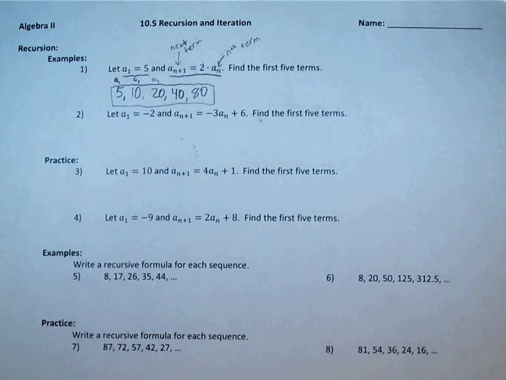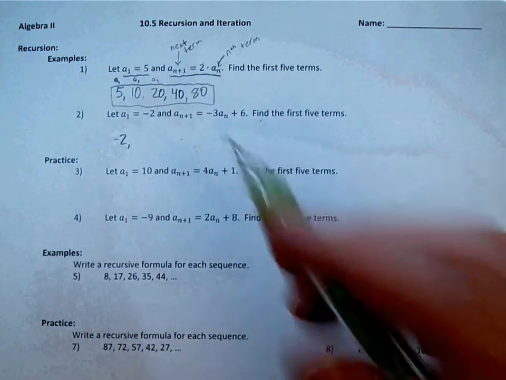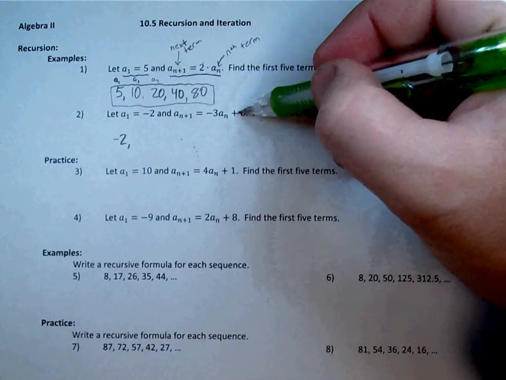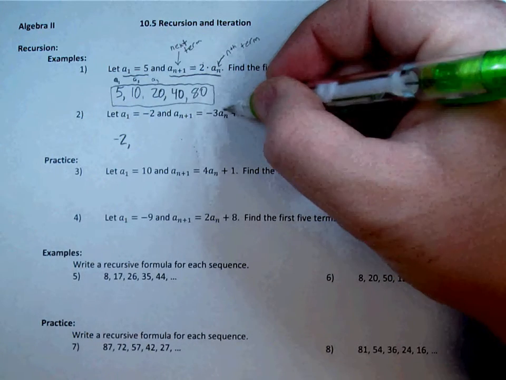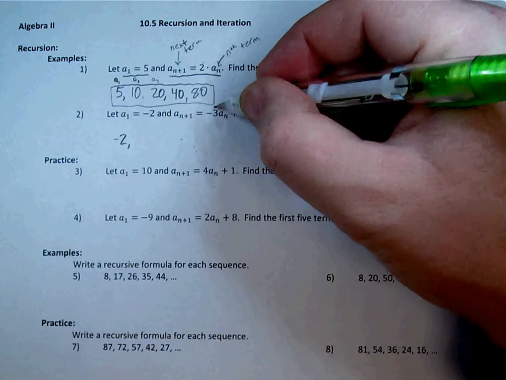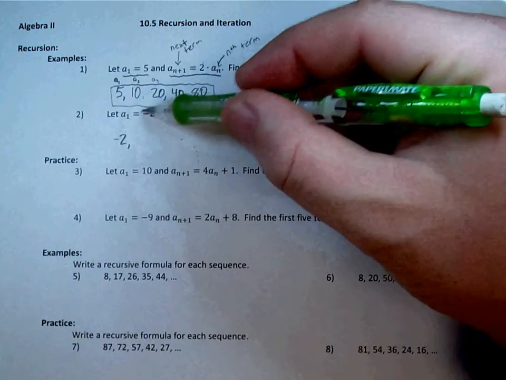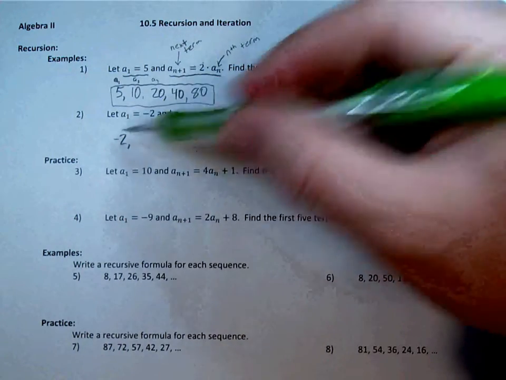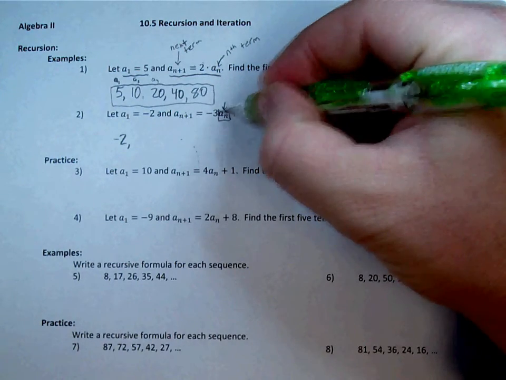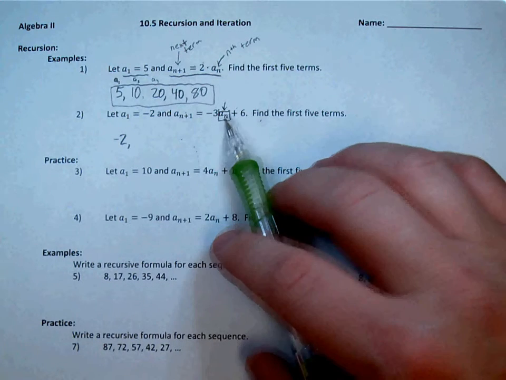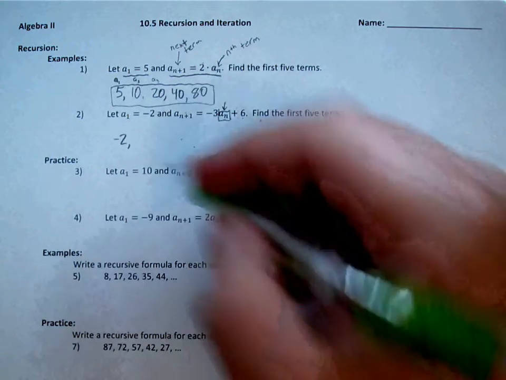So on number 2, the first term is negative 2. So you write that down. Now here, be careful. Make sure you realize the 6 is not in subscript. So it's saying take negative 3 times the nth term, and then you add 6 after that. So if our first term is negative 2, and we want the term after negative 2, you plug negative 2 right in here for a sub n. So it's going to say negative 3 times negative 2. Well, negative 3 times negative 2 is positive 6, and then you add 6 to that. 6 plus 6 is 12.